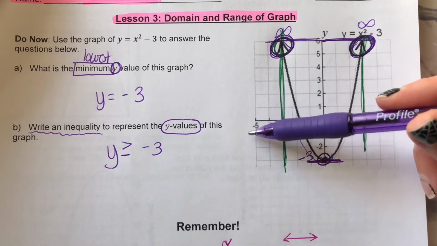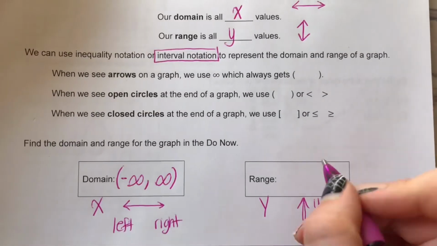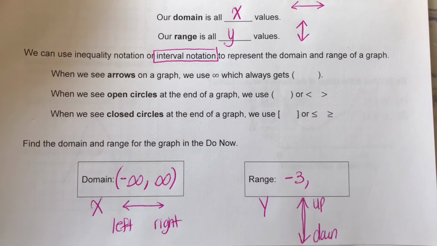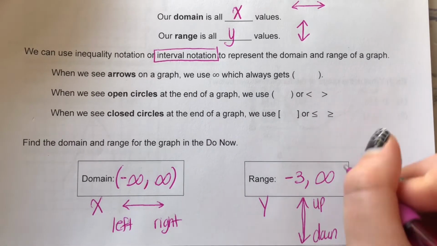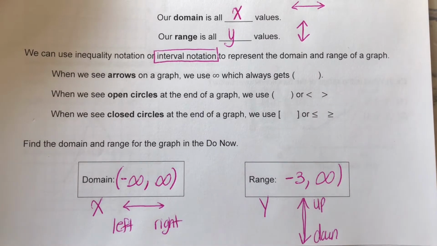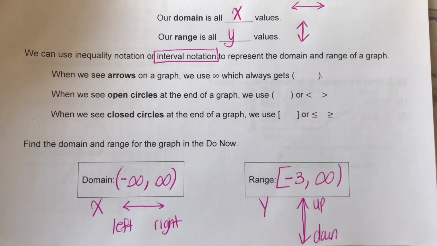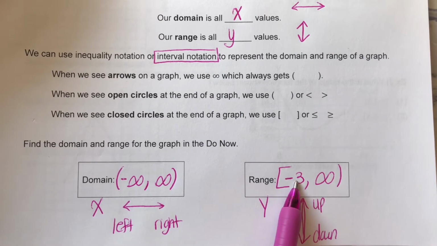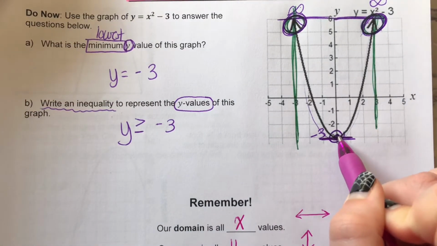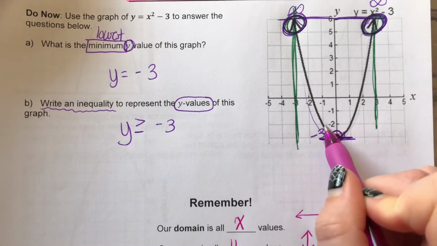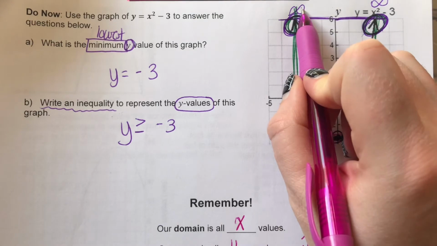And we kind of talked about that in the do now earlier. So down below, when I fill in what my range is going to be, it's going to be my lowest value, which is -3, all the way to my highest value, which would be positive infinity. Infinity always gets a parenthesis because we do not know what it is. But this time, -3 would get a bracket because -3 is a point that is on the graph. So here, this would be a closed circle. It is an actual point that's on my graph. So -3 would be included, whereas infinity is not included.